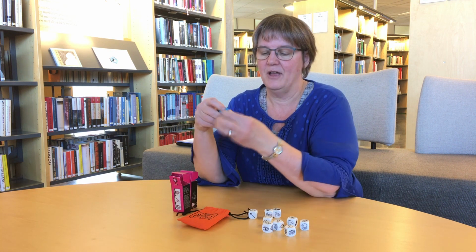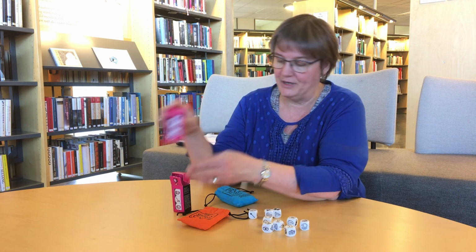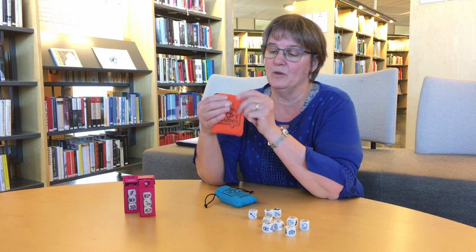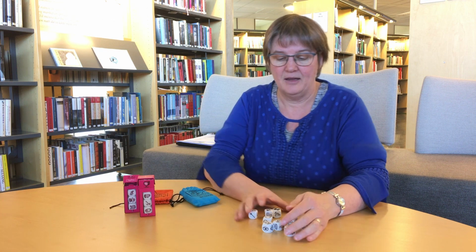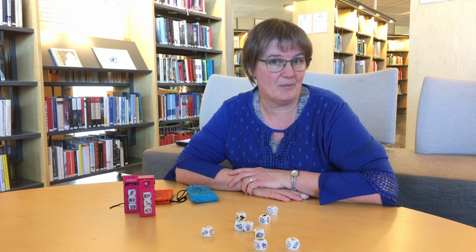You can also have story cubes that are actions. I have some here that are mythical creatures, some here that are enchanted. But if you go to the Rory's Story Cubes website, you can see all sorts of choices. You roll the dice, and then you can do this in a couple different ways.